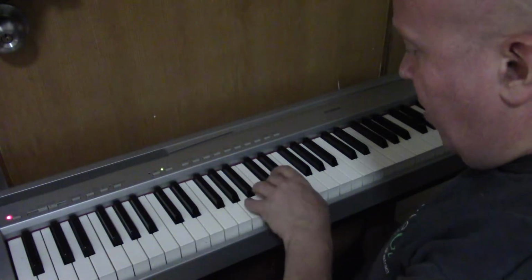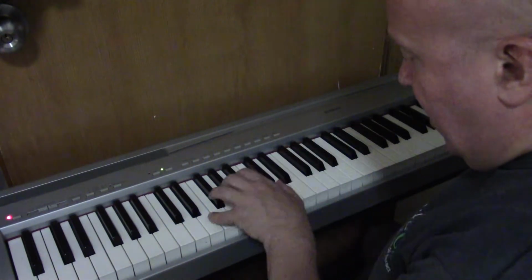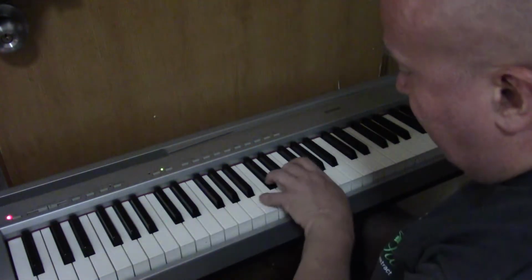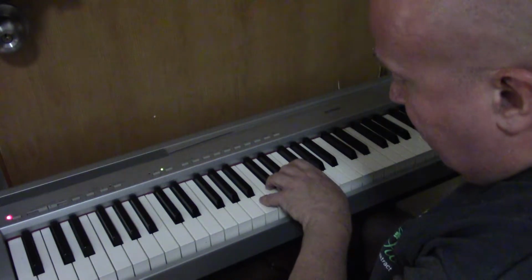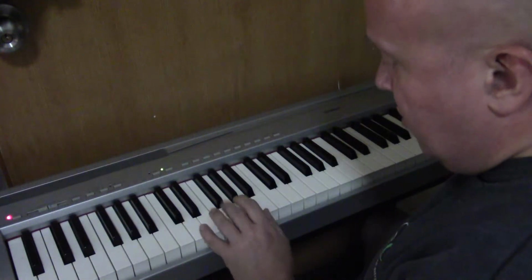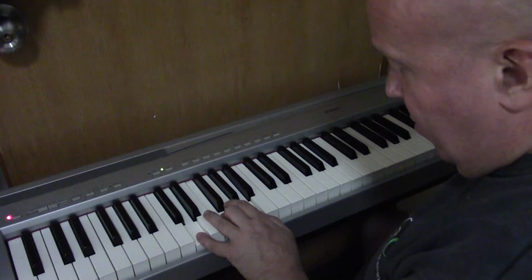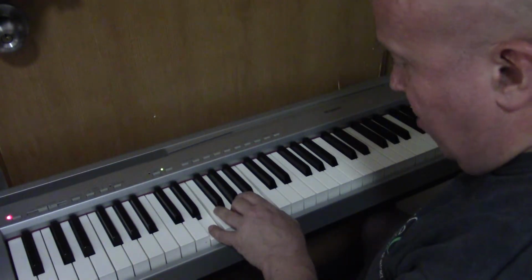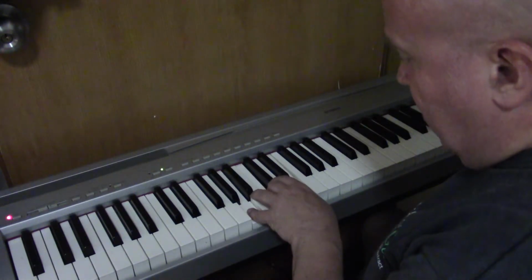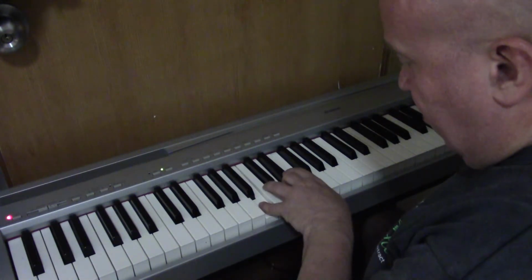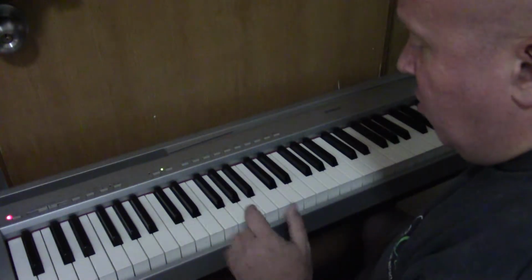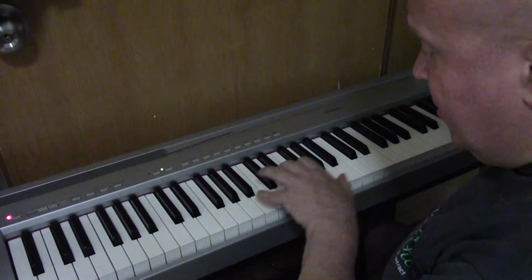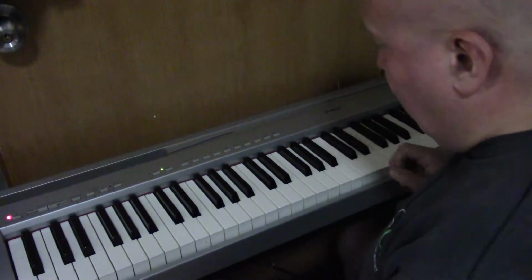Chords 2, 3, 6, 7 in the key are what you call your secondary chords. These are all minor chords except for chord number 7, which is a diminished chord. So let's actually find those chords there. D minor. Chord number 3 is E minor. 6 is A minor. 7 is diminished. Okay, so chords 1, 4 and 5 are your primary chords. Chords 2, 3, 6, 7 are your secondary chords.